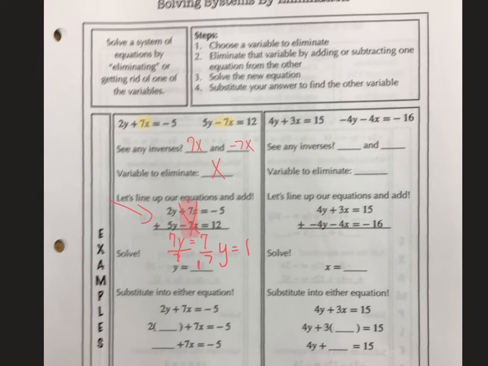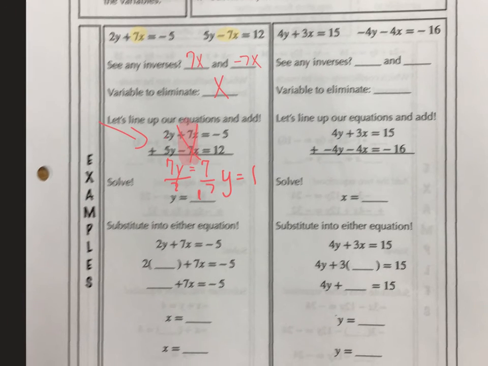Was that easy? Now I'm going to substitute this y into either one of the equations from above. I'm just going to use the one they give me here, because I'm solving for what now? X. So I'm going to substitute this one right here. And now I'm going to have 2 times 1 is 2 plus 7x equals a negative 5.